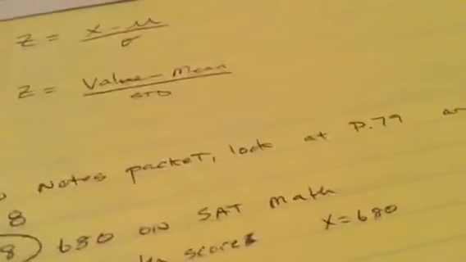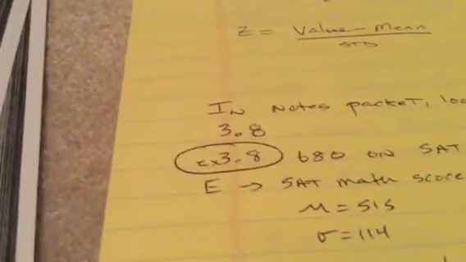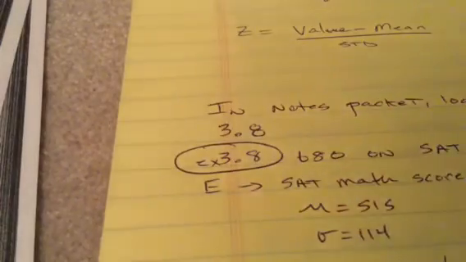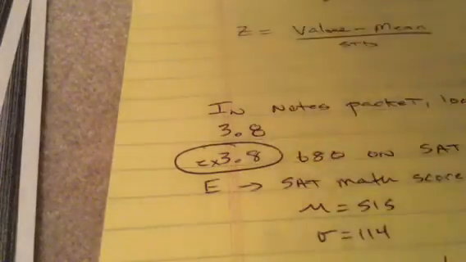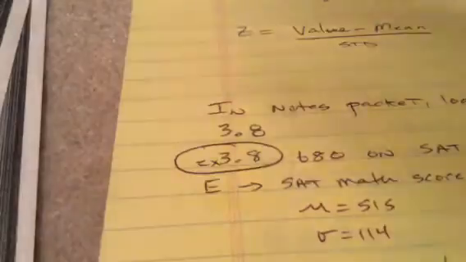In your notes packets, look at page 79 and example 3.8. Again, pause this whenever you need to, because I'm going to make this video under 15 minutes, so it can just be one video. So on 3.8, this is what it says.